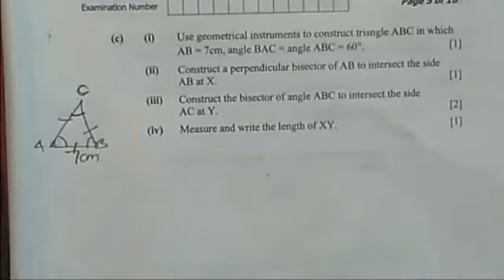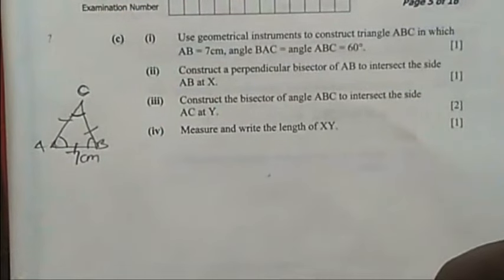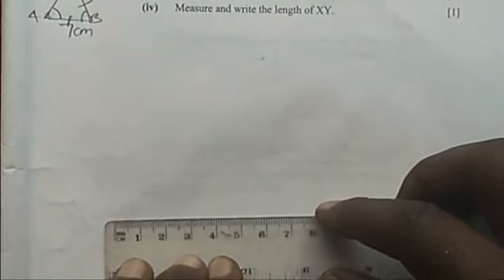So I'm going to first measure 7 centimeters. I'm going to leave a gap a bit here and put it on the center to leave a gap on top.